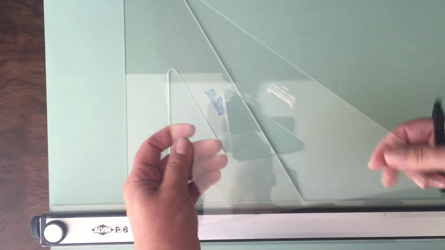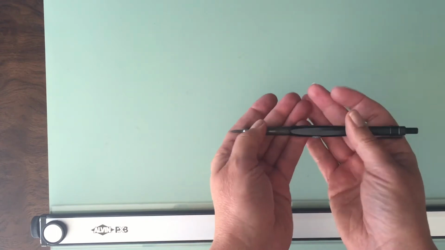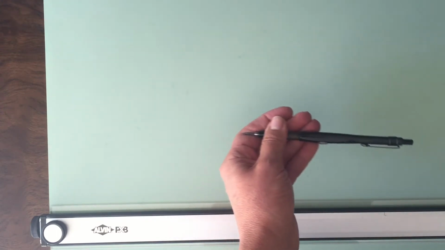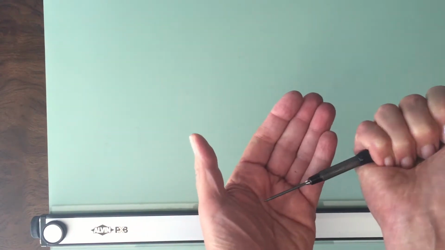Already I'm getting some marks on this, so I'll have to clean that eventually. Because of the precision of drafting, we want to keep things nice and clean. So most importantly, our lead holder. And a lead holder, as you have learned, holds a lead.